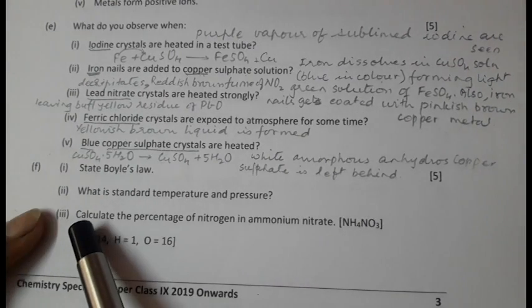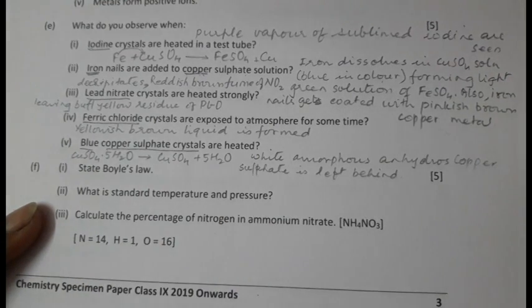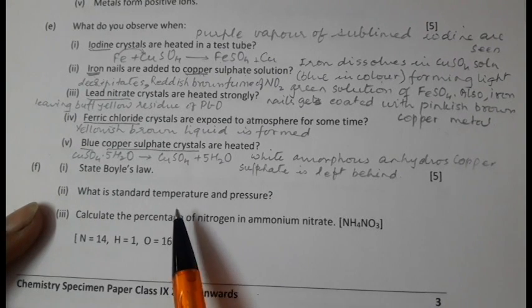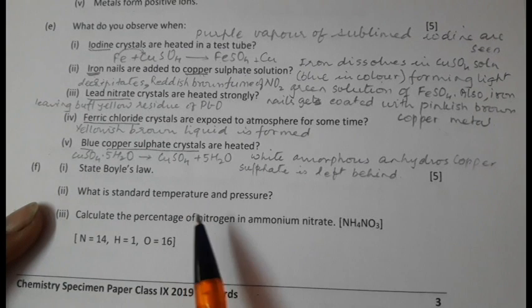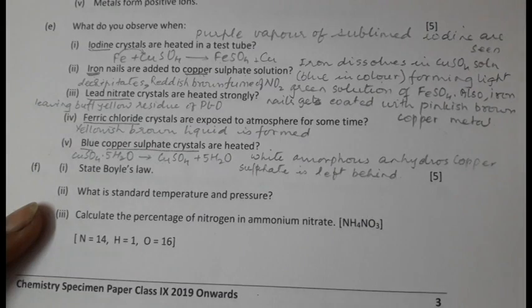Now second one, I'm not writing. What is standard temperature and pressure? Standard temperature is 0 degrees C, which is equal to 0 plus 273 Kelvin. And pressure, it is 76 centimeters of mercury or 760 millimeters of mercury.